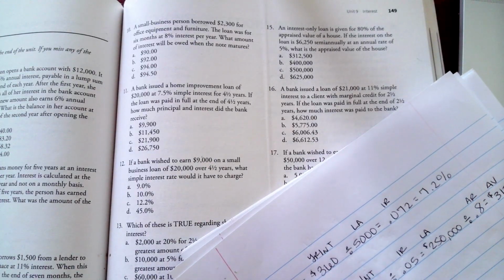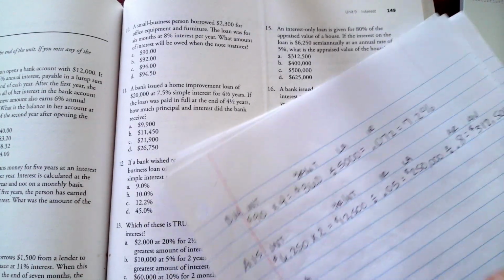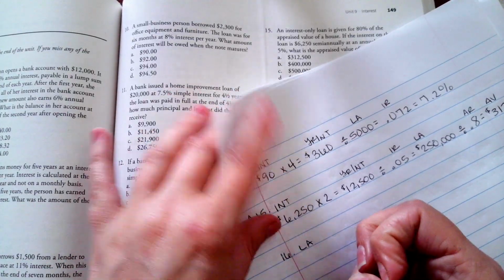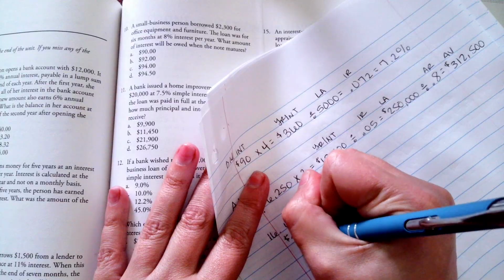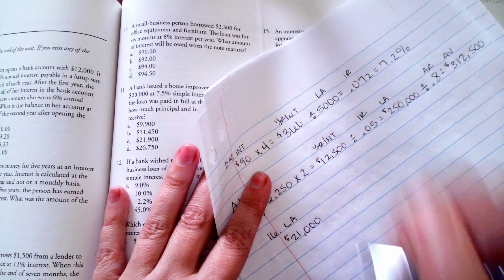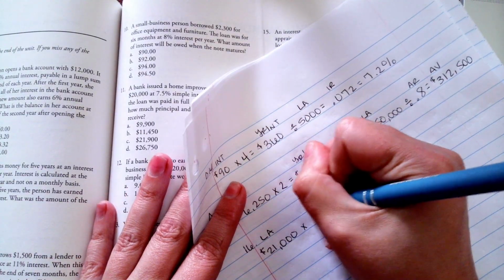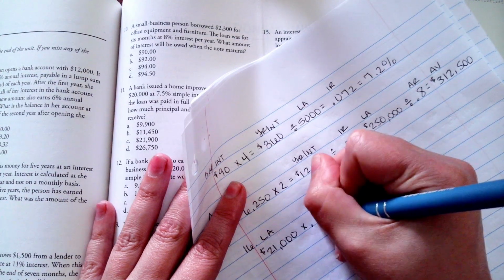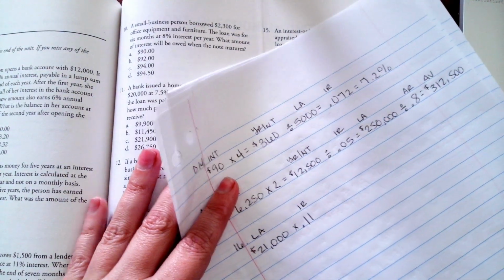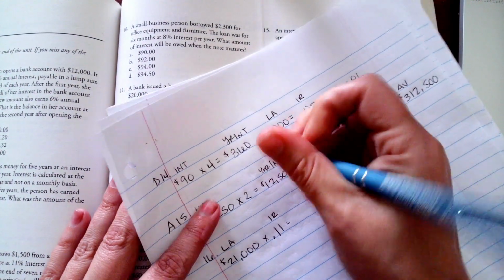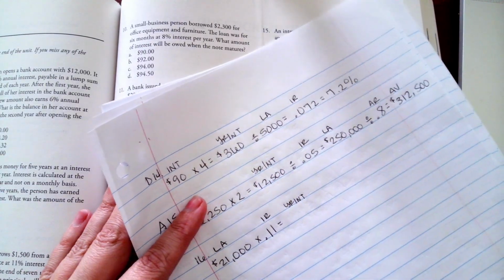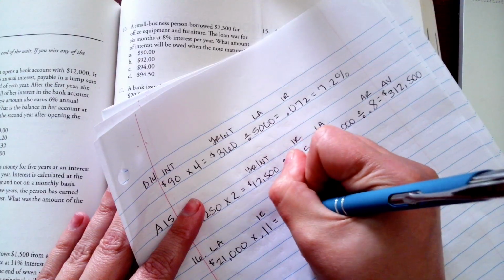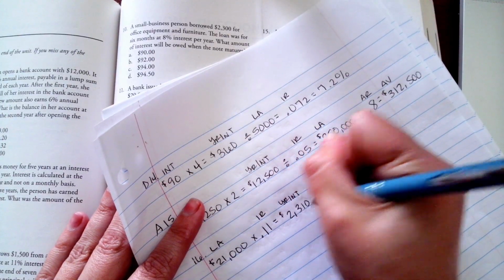So we know that the loan amount was $21,000 with an interest rate of 11%. So we're going to multiply by 0.11 to get the yearly interest amount, which is $2,310.